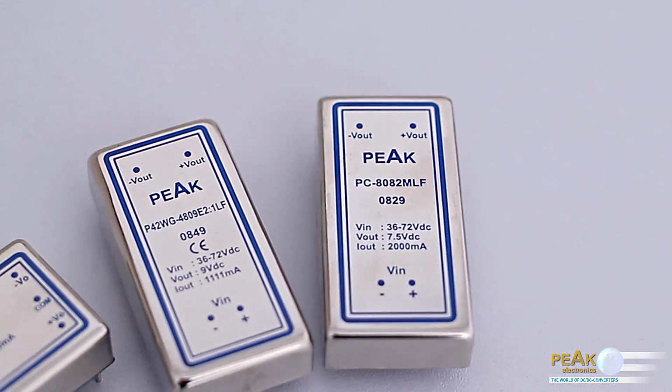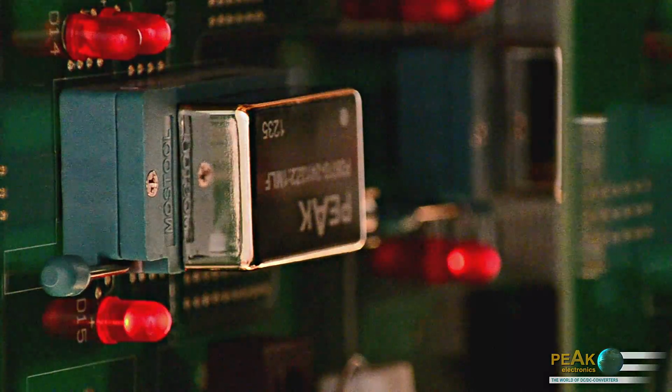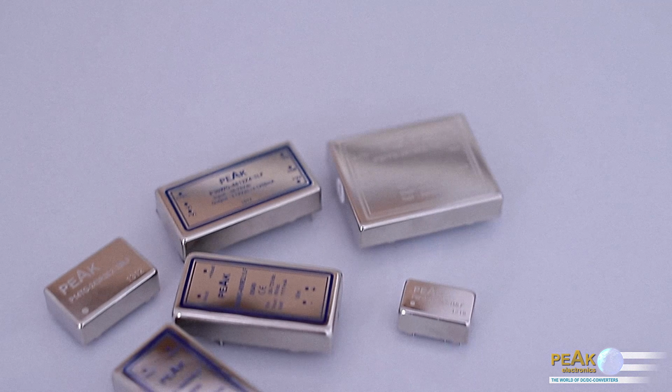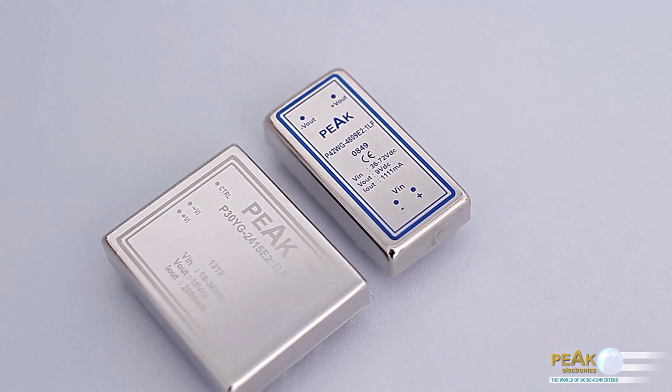Peak Electronics P30WG series or P40WG series with 40 watts output power offers, for example, an efficiency of greater than 90%. If the output power of the P40WG module is used to the full, there is a power loss of about 4.5 watts. This heat must be dissipated by the relatively small module housing with a footprint of 25.4 millimeters by 50.8 millimeters. Therefore, the powerful converter, like many others, has a temperature derating.